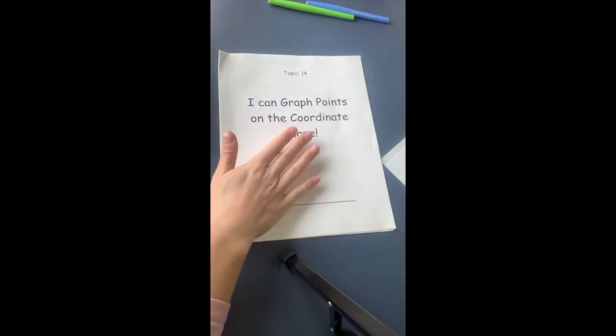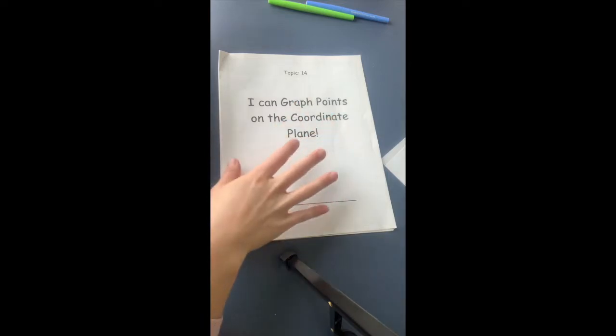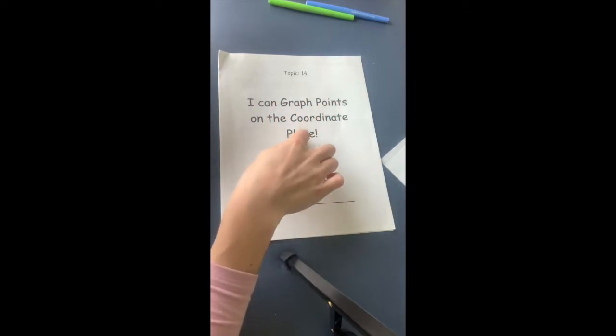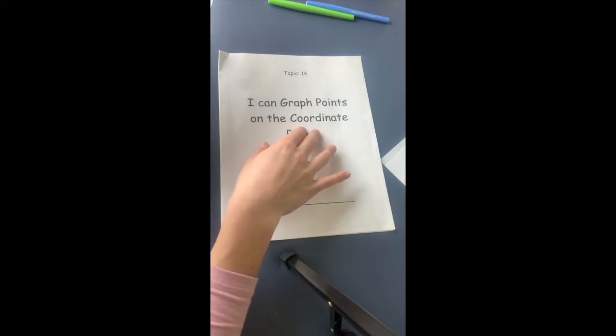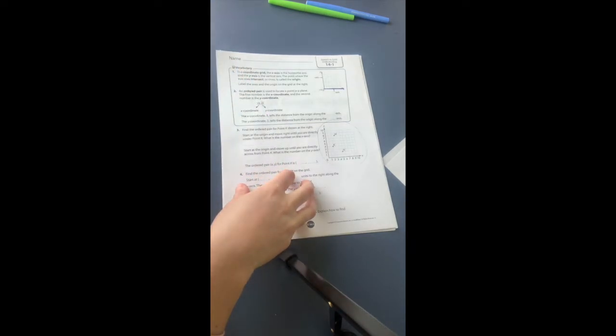Okay, boys and girls, so today we are starting topic 14, and we'll be working in this packet. This packet you should have, and topic 14 is all about graphing points on the coordinate plane or the coordinate grid. I will be using these reteaching pages as well to introduce the lessons to you, and these pages were emailed to your parents if you would like to print them off and follow along with me in my videos.